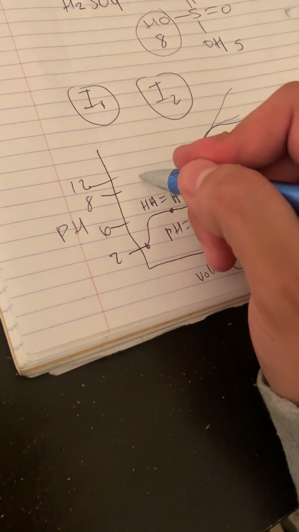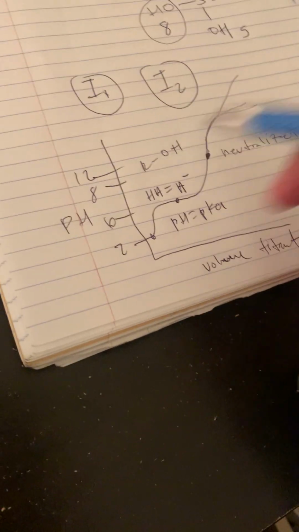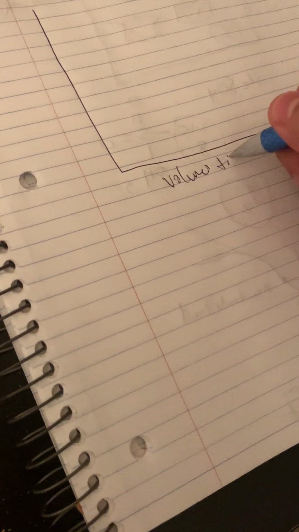And this is just for a basic acid. Just a simple acid with one acidic proton. But let's imagine that we have an acid with more than one proton. How would that look graphically? Volume of titrant and pH. 2, 4, 6, 8.